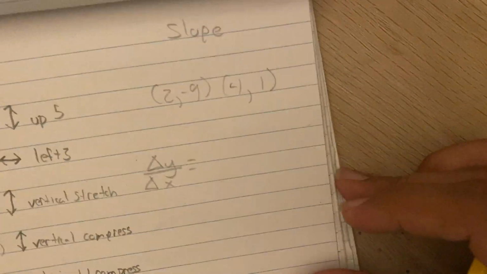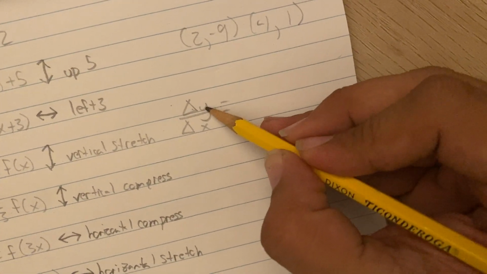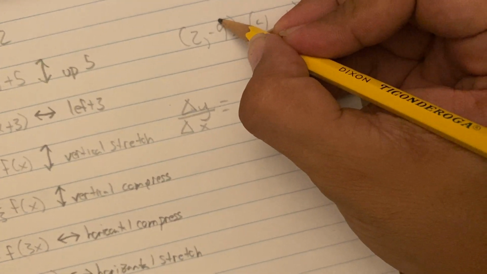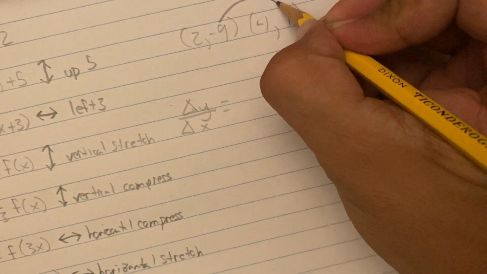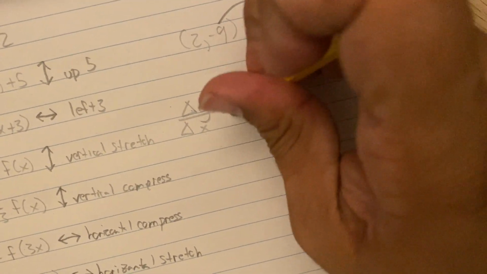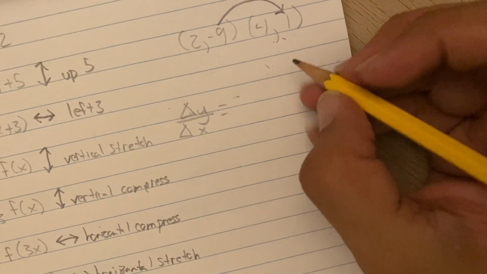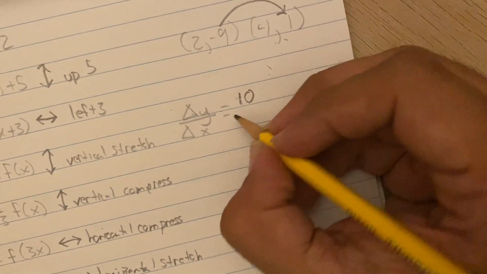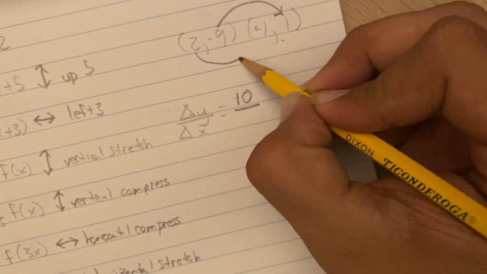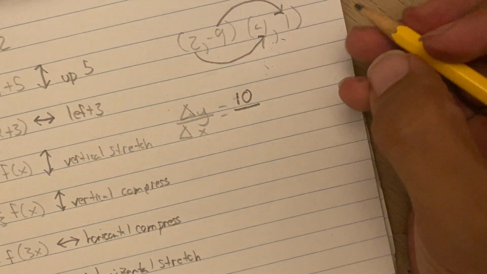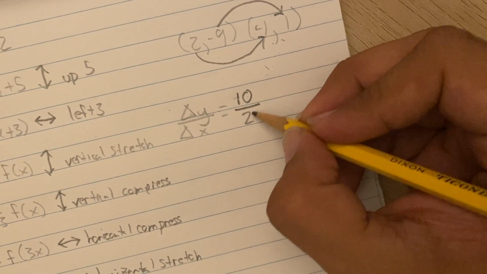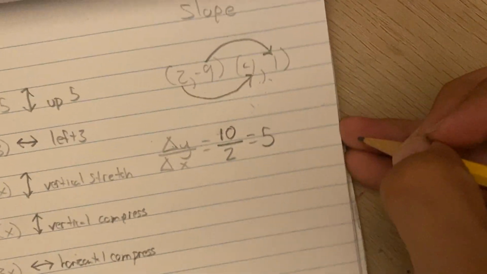Last thing we're going to do is a slope example. Change in y divided by the change in x. So this is a -9. This is the change in y. How did the -9 change to become a 1? Well, it definitely went up, right? So we're going to leave that positive. -9 went all the way up to 1, so it went up 10. Now, how did a 2, the change in x, change into a 4? It went up 2. So it's a +2. 10 divided by 2, the answer is 5. And that's how you do slope.